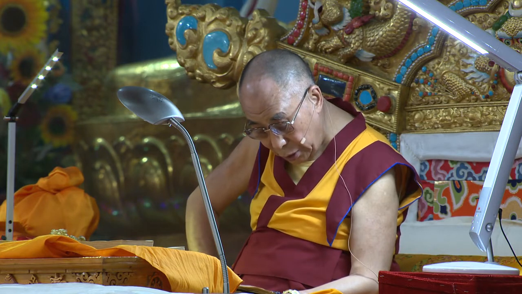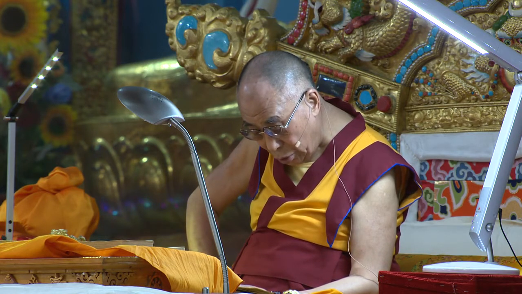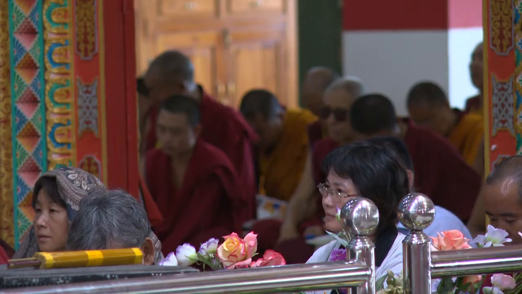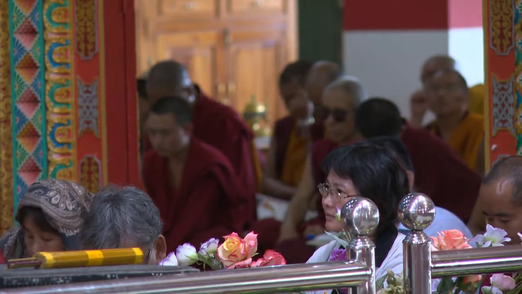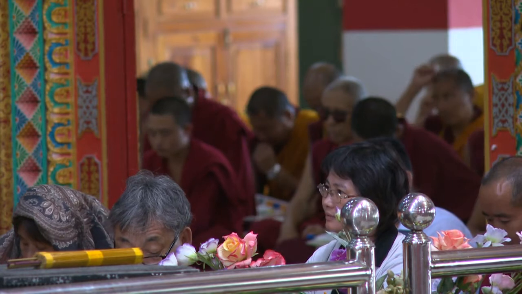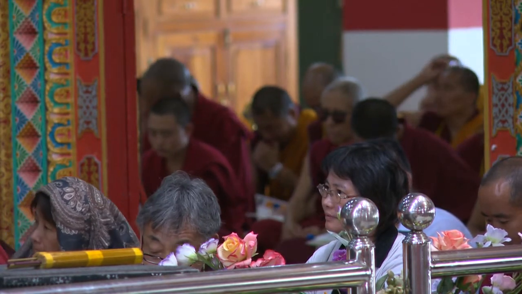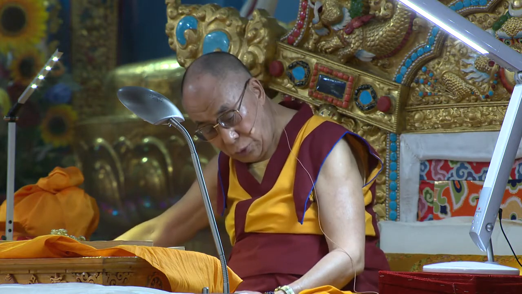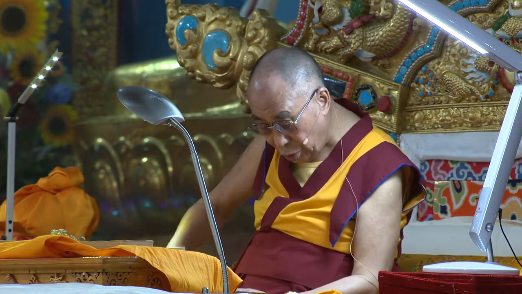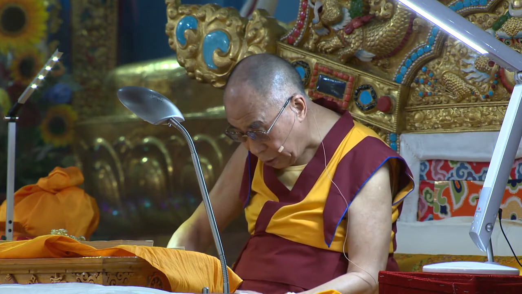The need to rely on antidotes to laziness at the outset. Individual explanation of the 4 antidotes. The scriptural sources for this. How to reflect on the positive qualities of meditative stabilization. What to do while focusing the mind on the object. This is 2 points on page number 207.